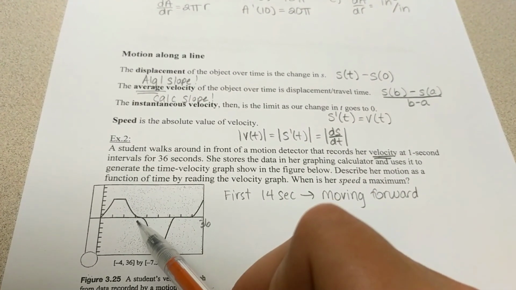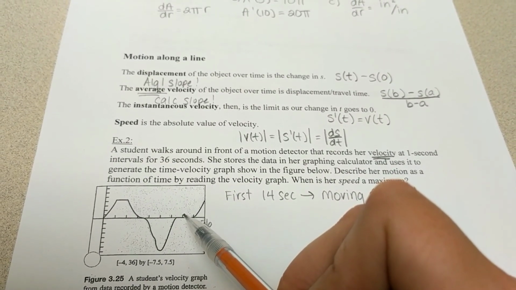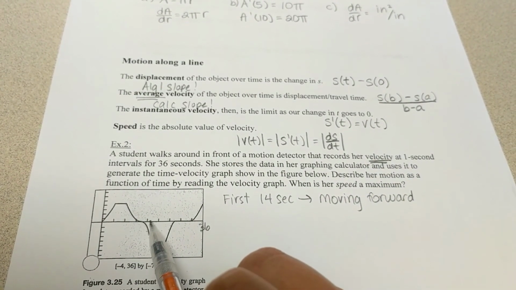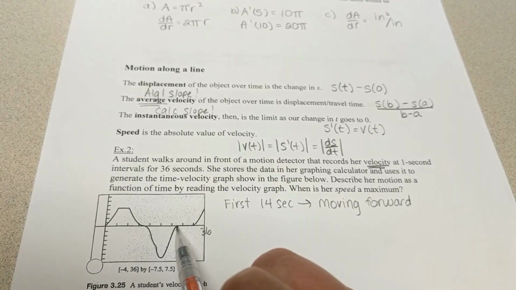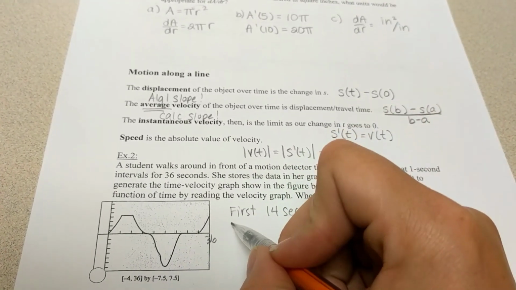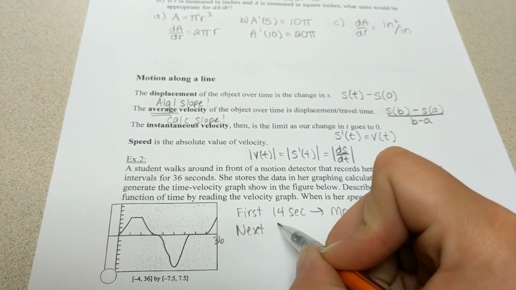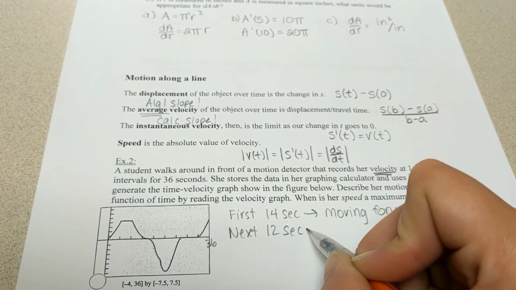So then if the velocity is negative, what does that tell us? Well, again, 4, 8, I would say for the next 12 seconds, she was moving backward.